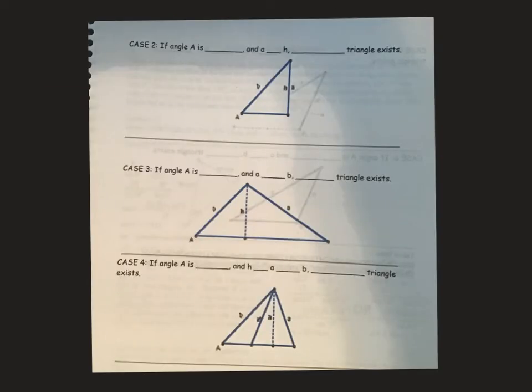Okay, so let's start up top. In case 2, this angle A right here is acute, and A blank H. Well, look right here. A and H are labeled on the same side. So what do you think you can tell me about side A and side H?